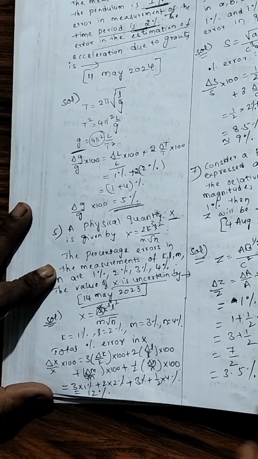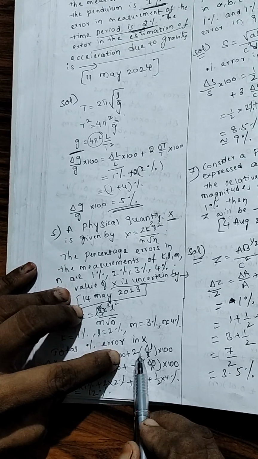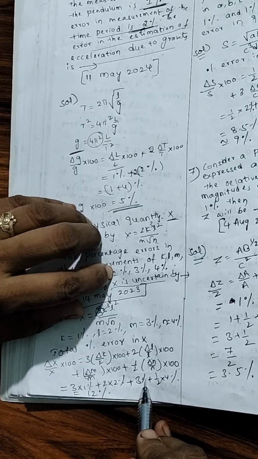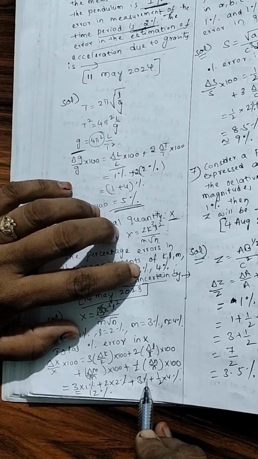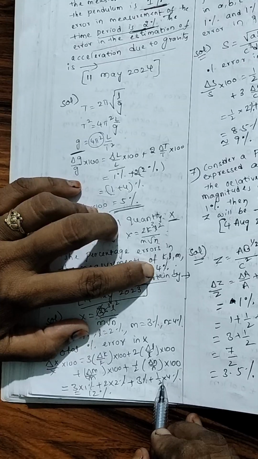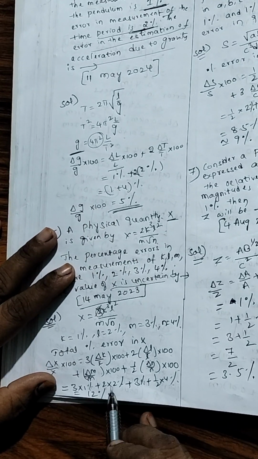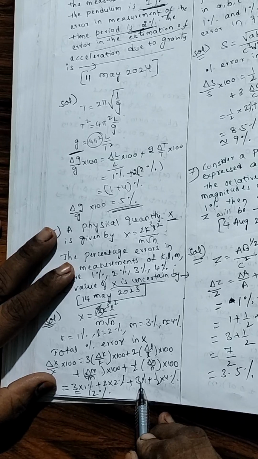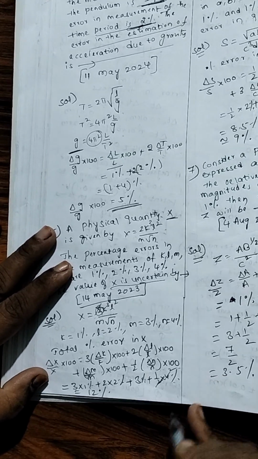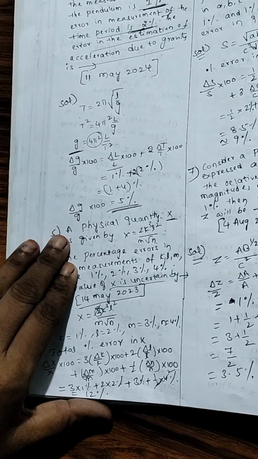Right? So this is equal to 3 into delta k by k into 100, 1%. 2 into delta L by L into 100, 2%. Now delta m by m into 100, 3%. Now delta n by n into 100, 4%, 1 by 2 of 4. So 3 into 1, 3, plus 2 into 2, 4, plus 3 plus, now here 2 2s are 2%. If we add all, we will get 12%.